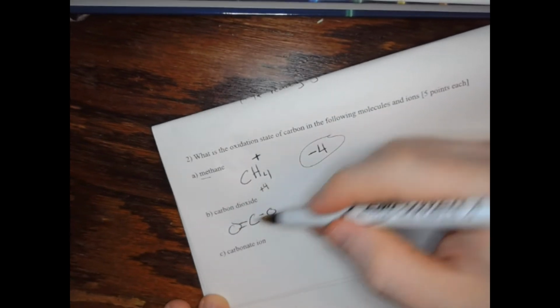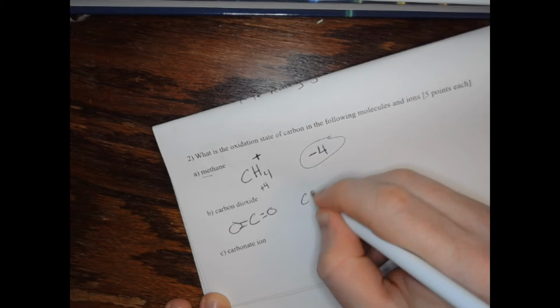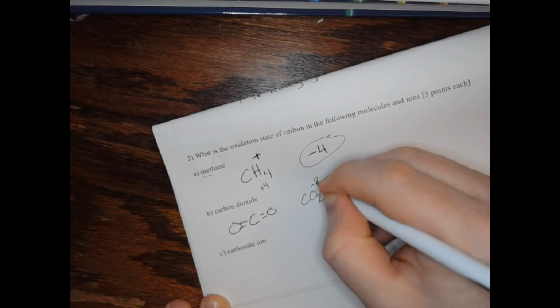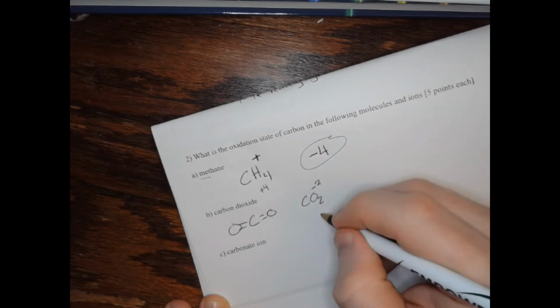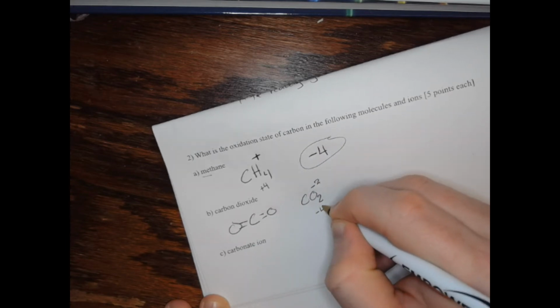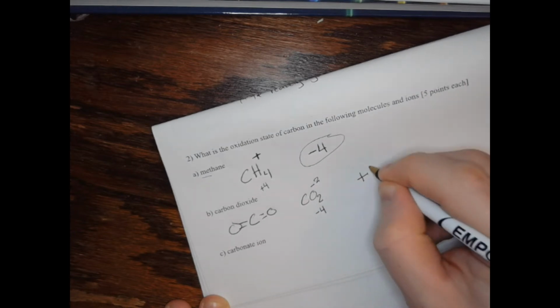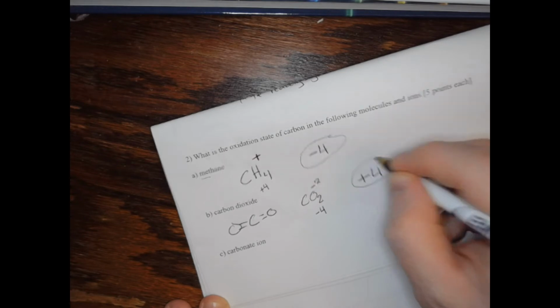We add our little oxygens. Adding the bonds was just a bit of a flare. Honestly, it's actually easier if I just go CO2. Oxygen, unless it's in its diatomic form or other real specialized form, is always going to have an oxidation state of -2. So -2 times 2 means the oxygen is contributing -4. And to balance it out, the carbon would therefore need to be +4.